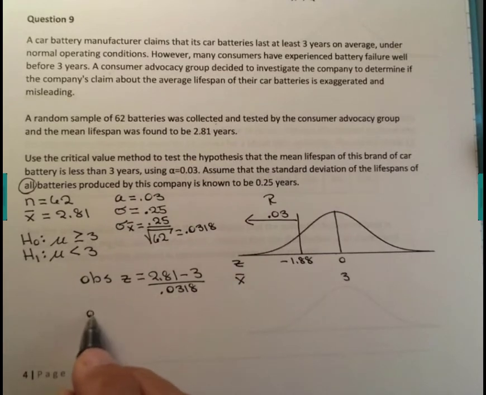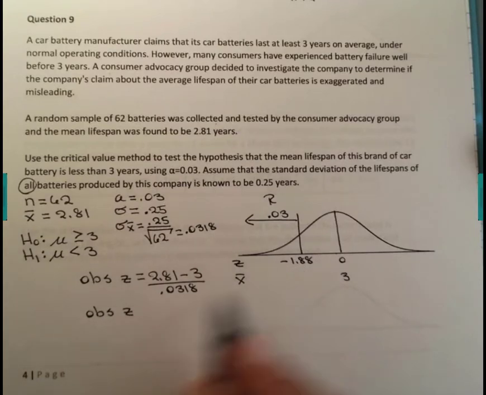So what is the observed value for Z? Remember, we've got two Z values. We've got the critical Z, and we've got observed Z. Observed Z has to do with the test that we ran, the sample that we took. And it came out this time to be a negative 5.97. Now, where would that fall?